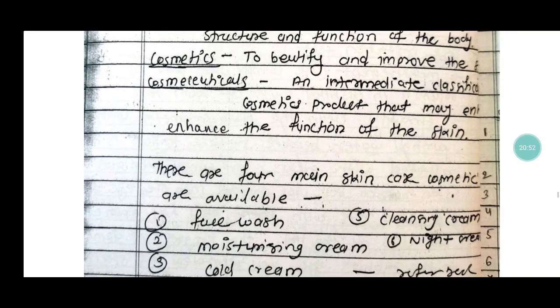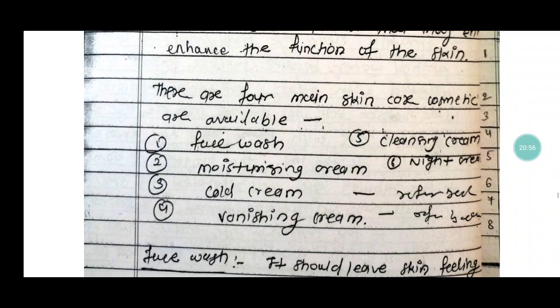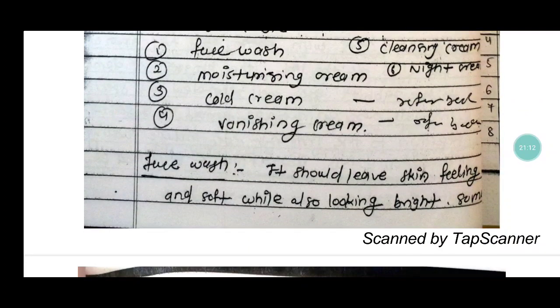There are main skincare cosmetics available in the form of face wash, moisturizing cream, cold cream, vanishing cream, cleansing cream and night cream, etc. You have to refer back for cold cream and vanishing cream. I'm going to start with the face wash.